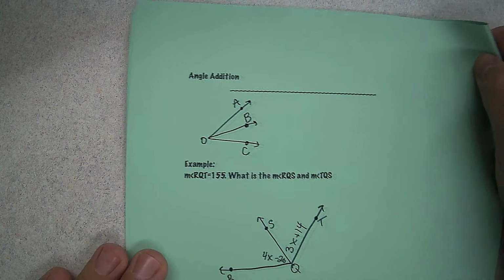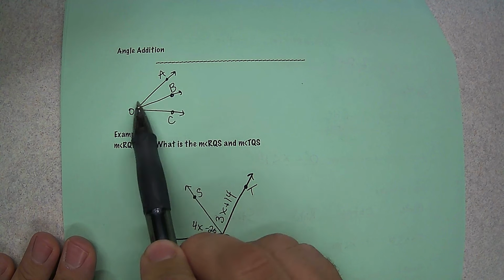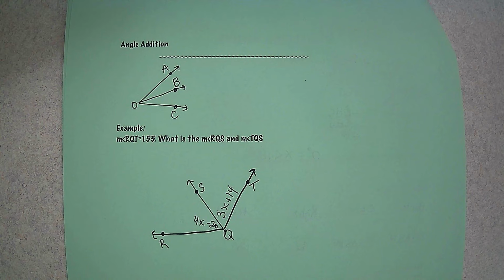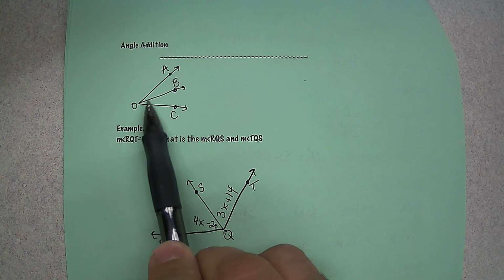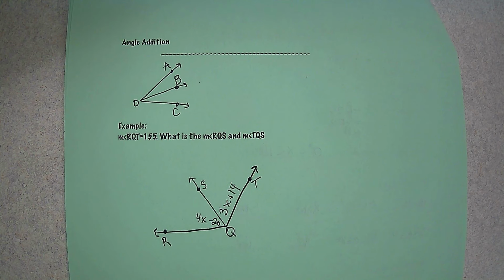All right, now let's move on to our second page. Angle addition. So here you see it looks like two angles and they have the same ray coming out the middle. One of those rays is the same.